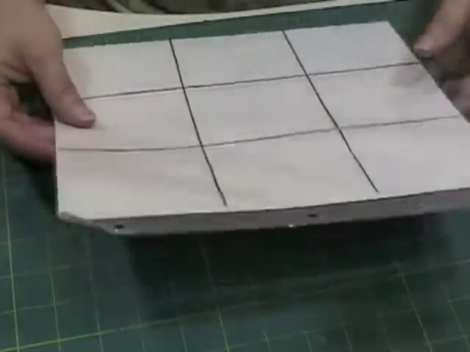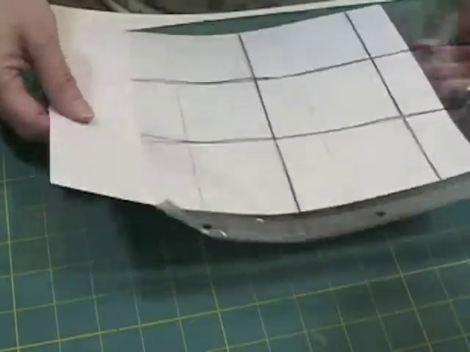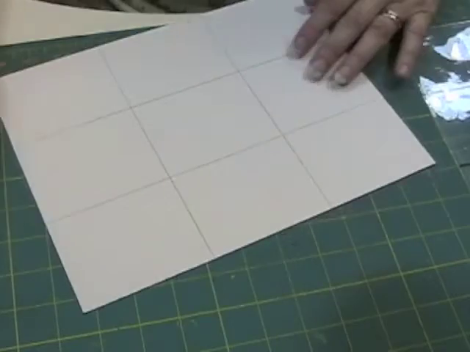And I also have one done for 8.5 by 11 layouts, for anybody that uses just the 8.5 by 11. For 8.5 by 11, I have a piece of white cardstock.